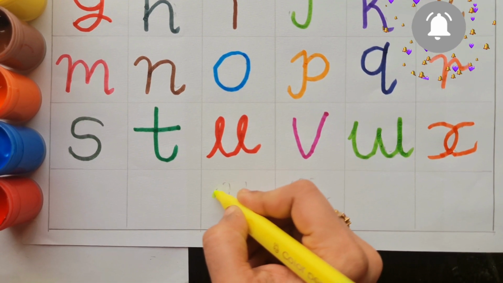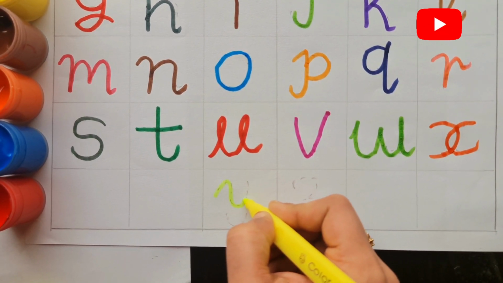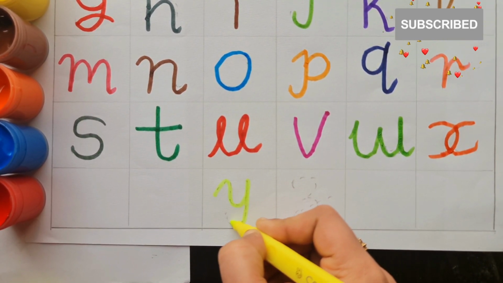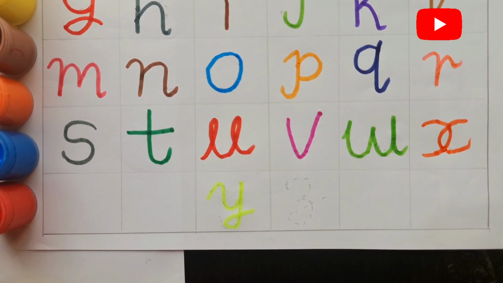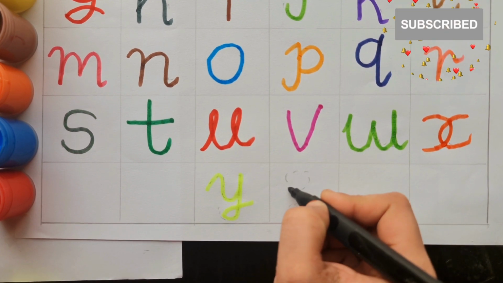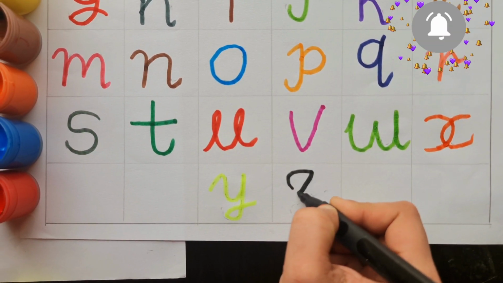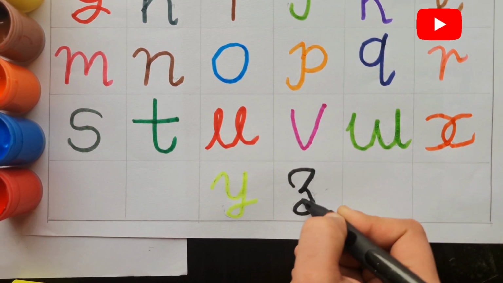Ash yellow color. Y. Y is for yak. Black color. Z. Z is for zebra.